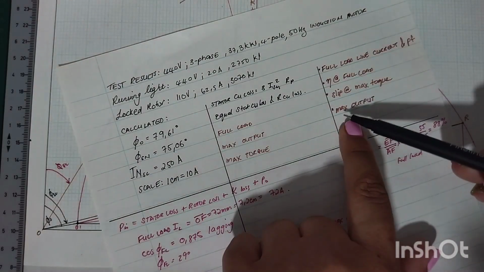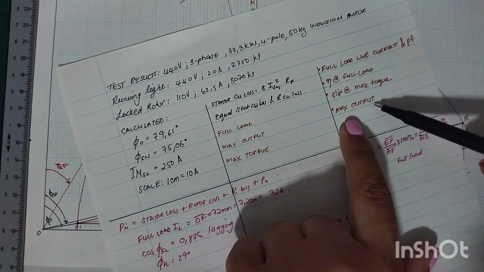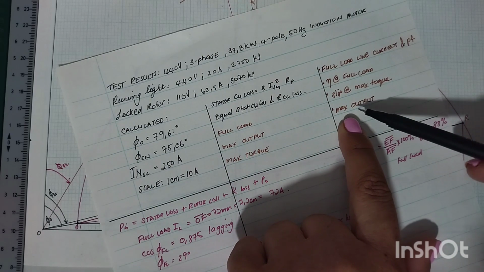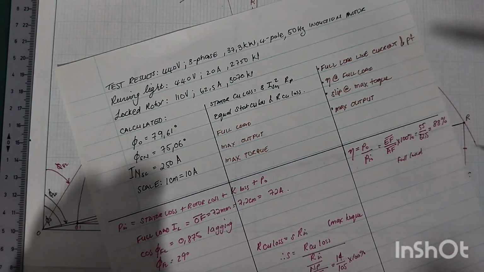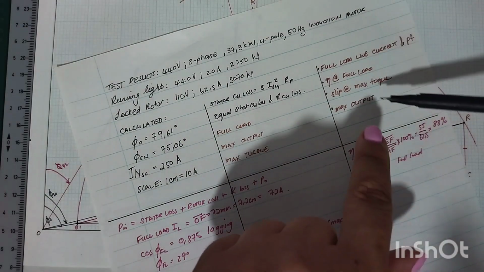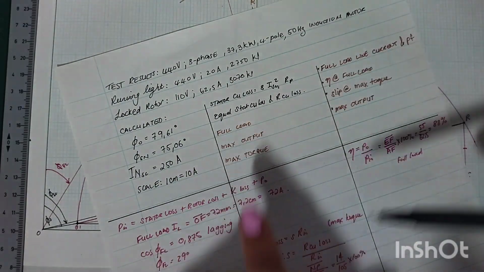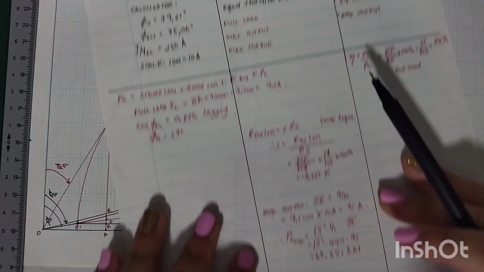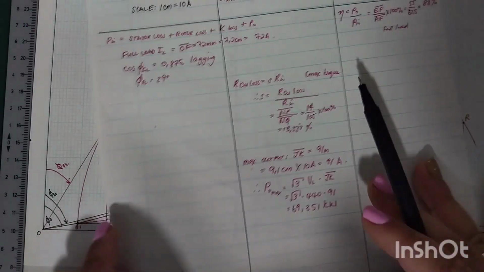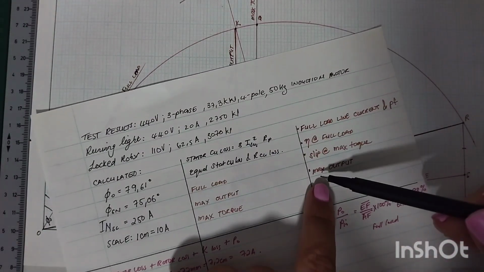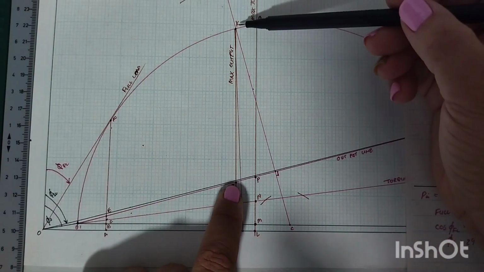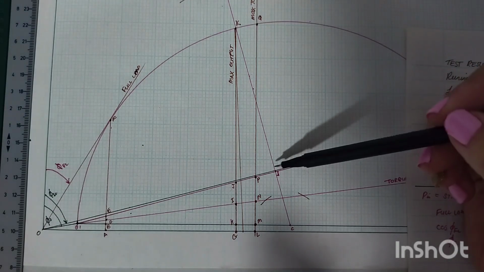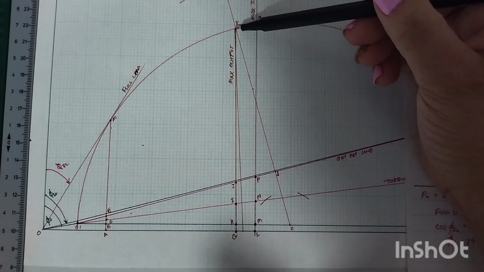And then after that, I want the maximum output. Now, in this case, they do want you to calculate the power. And remember, the information you get from your circle diagram is current. So you're going to have to take that current which you calculated and then use the formula that your power is equal to the square root 3 times V line, I line, cos of your phase angle, but in this case, the current that you measure in order to get your output.